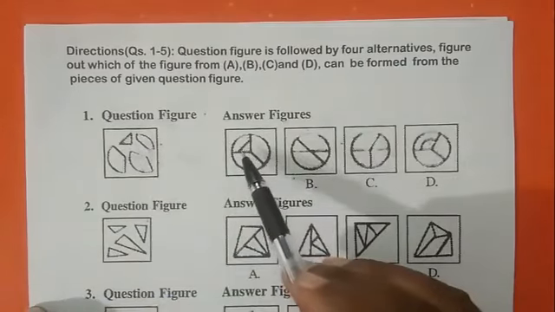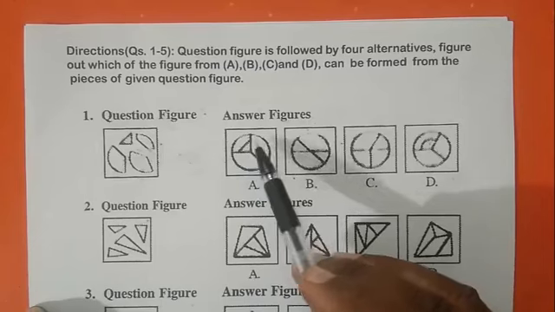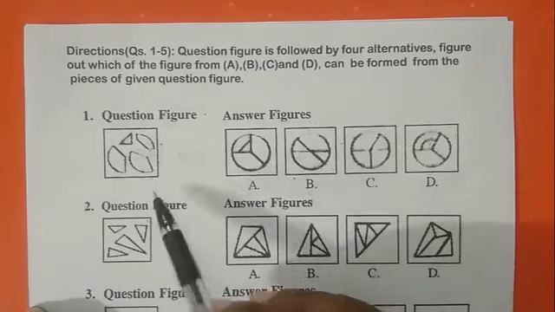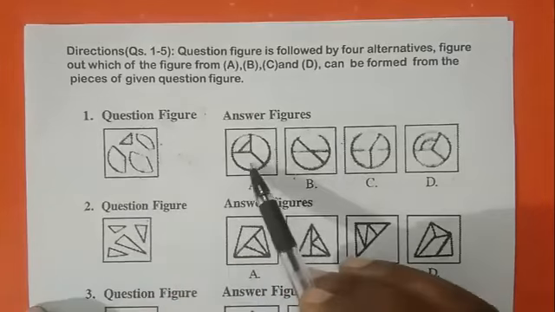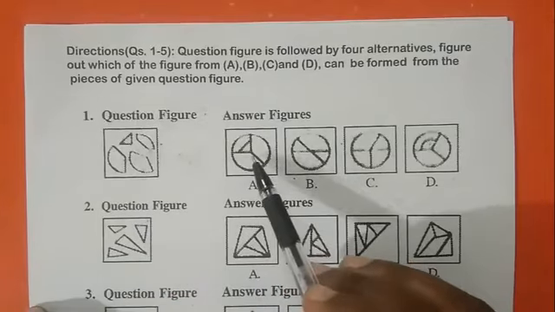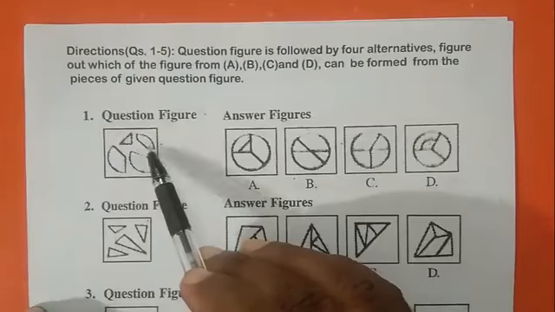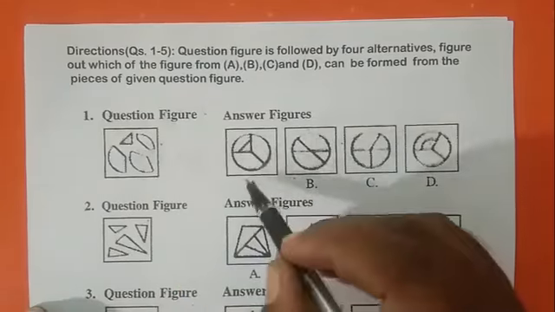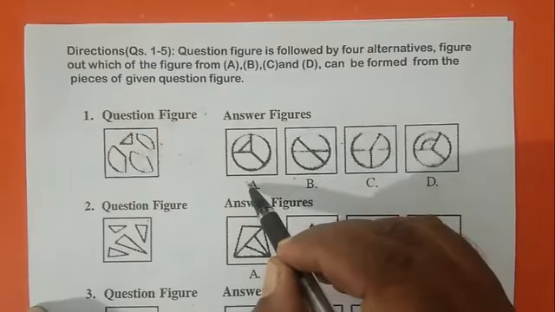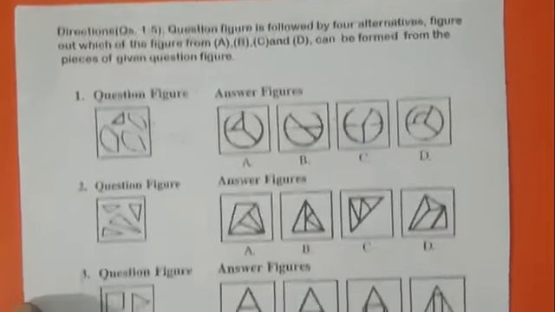Only A contains a triangle. After that we match the other figures the same way. So A is my answer.